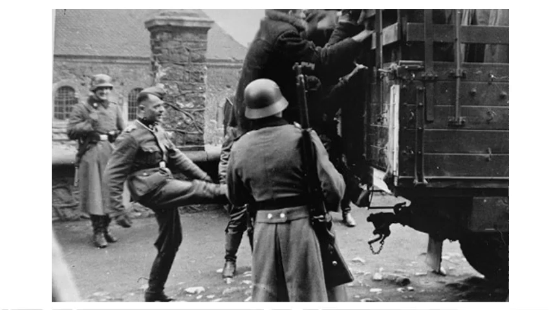In this picture, you can see the dehumanization that the Germans felt for the Jews and for the undesirables. Here you see a German soldier kicking Jews as they get into a truck to be deported, and you see the German to the left in the helmet smiling. It's all a game to them.